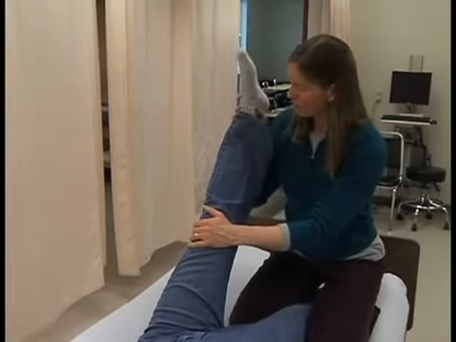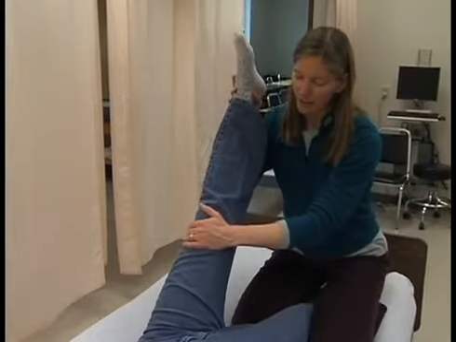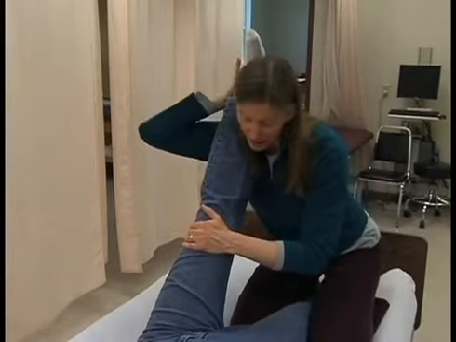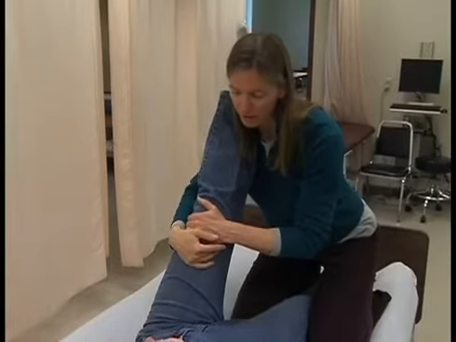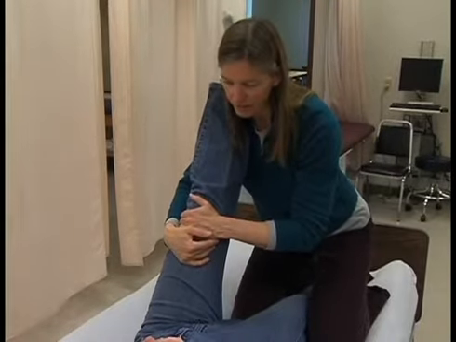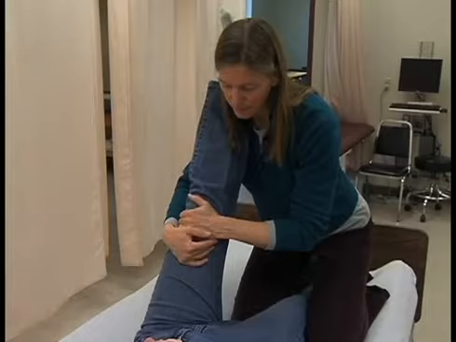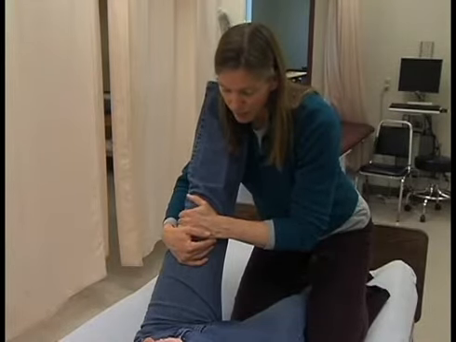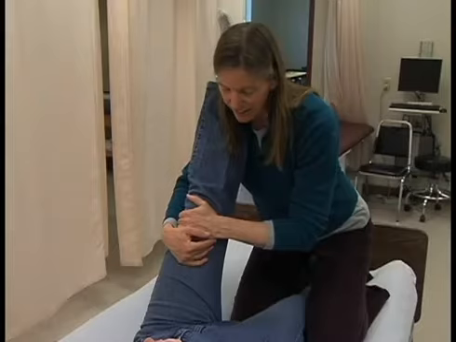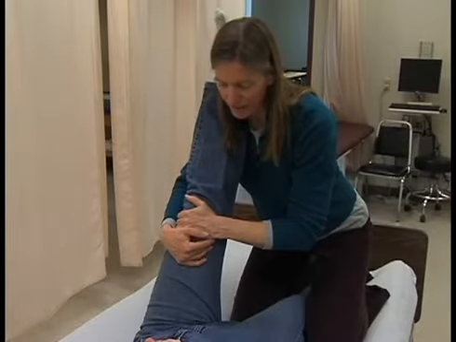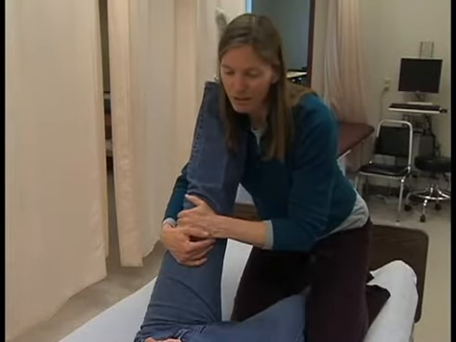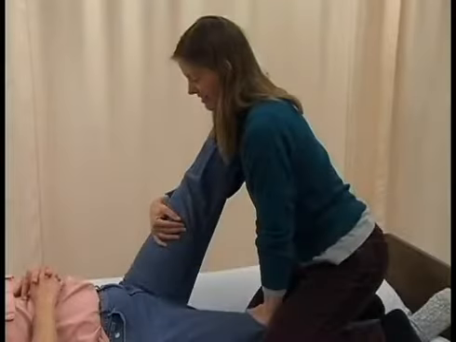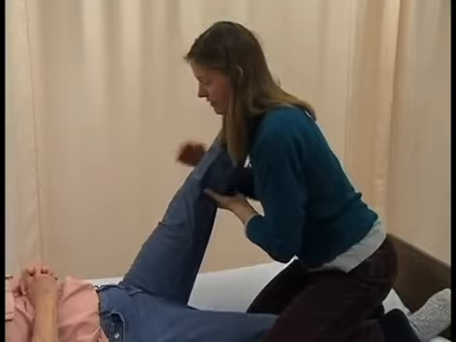You can either support it with your hand underneath, and then you want to make sure you're over the knee to keep that straight. If that's too tiring for your arm, you can rest it onto your shoulder and stretch that way. And for stretching, you want to hold it between 30 and 60 seconds, or if it's a patient that has spasticity, you want to hold it longer for about 2 minutes. All right, and lower that leg back down slowly.